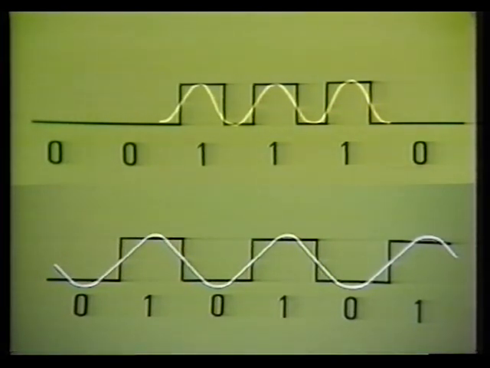The two signals have as many bits in a given time, but the non-return to zero signal has a fundamental frequency which is half the frequency we needed for the return to zero signal. So in order to send signals at a given rate with non-return to zero, we require half the bandwidth we would with a return to zero signal. And this is why non-return to zero signals are chosen.